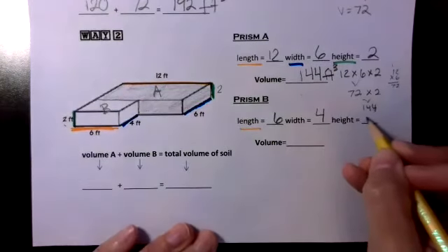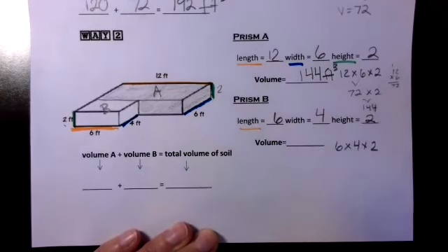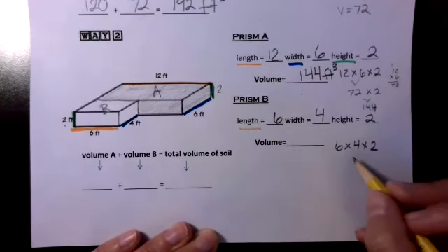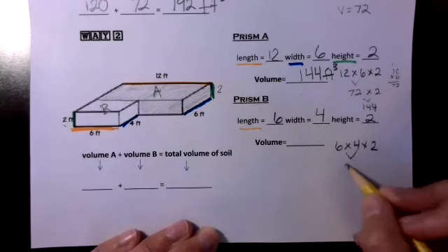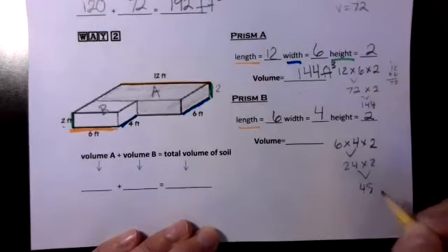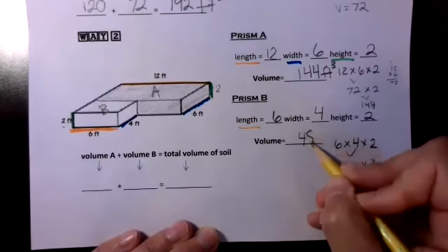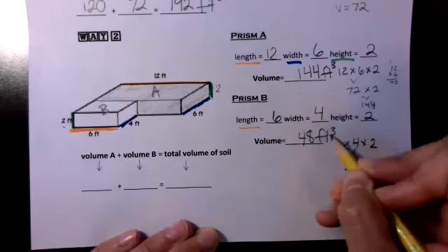So let's calculate the volume of this one. 6 by 4 by 2. What do you get? 48. So you did 24 times 2, and 24 times 2 is 48. And we are still in cubic feet.